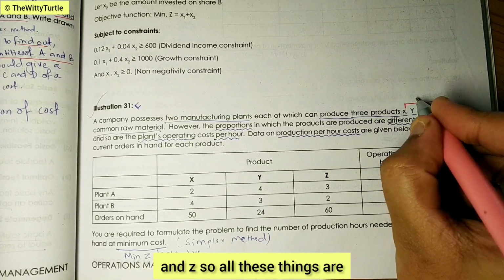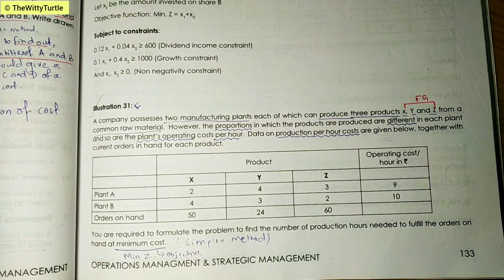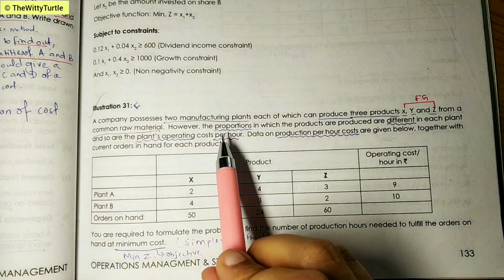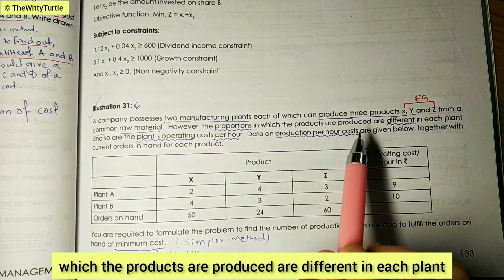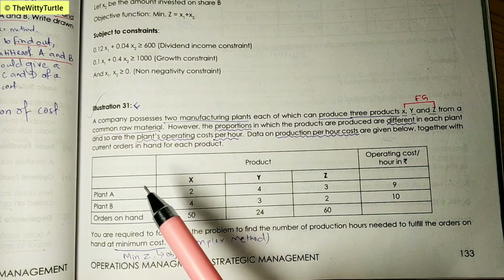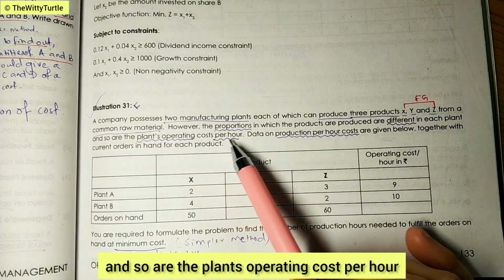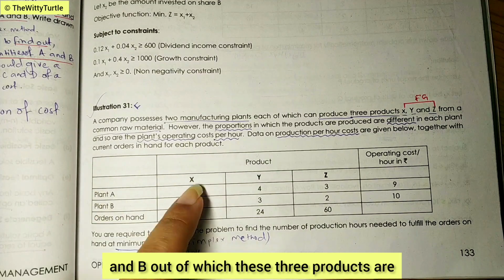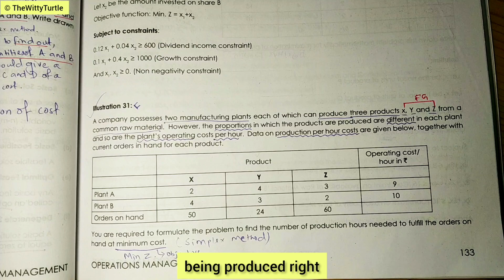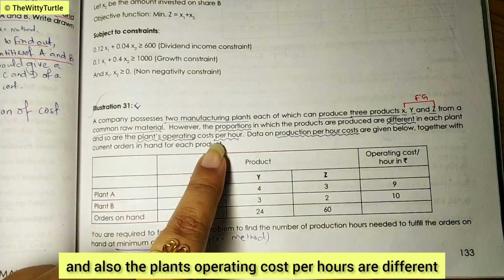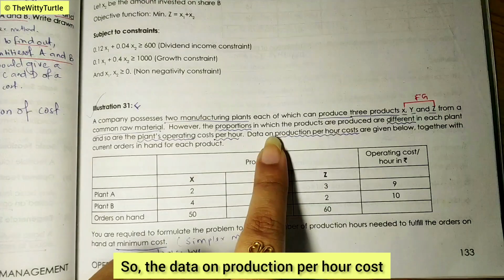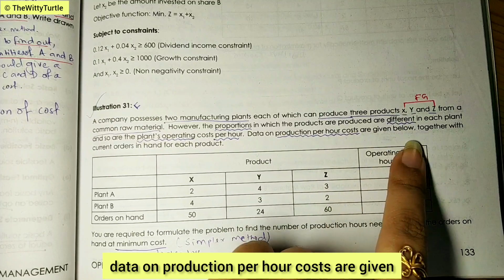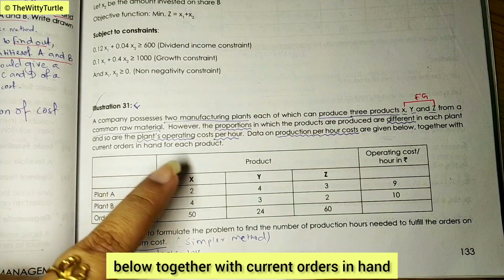So all these things are what? They are finished goods and they are being produced from a common raw material, right? However, the proportions in which the products are produced are different in each plant, and so are the plant's operating cost per hour. Okay. So there are two plants, plant A and B, out of which these three products are being produced, right? And also the plant's operating costs per hour are different. So the data on production per hour and costs are given below, together with current orders in hand for each product.